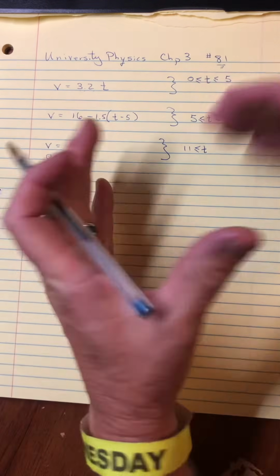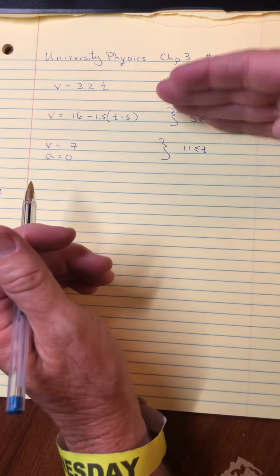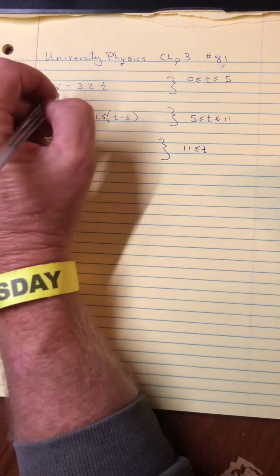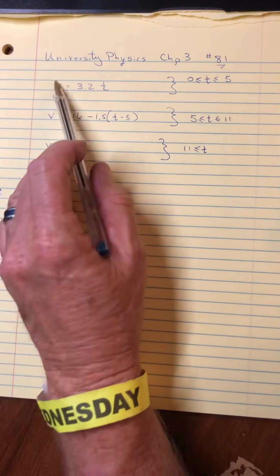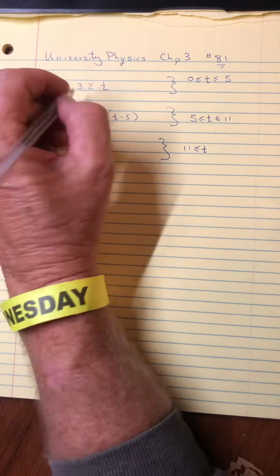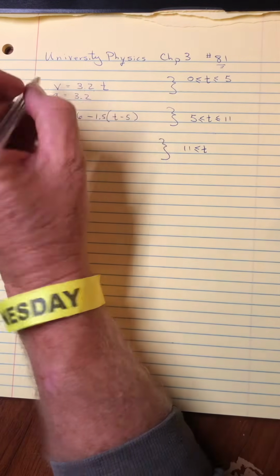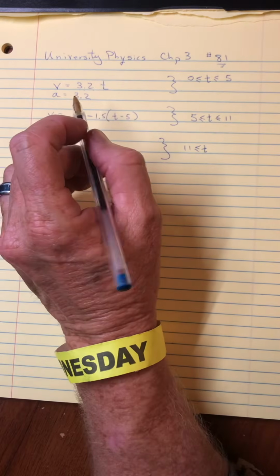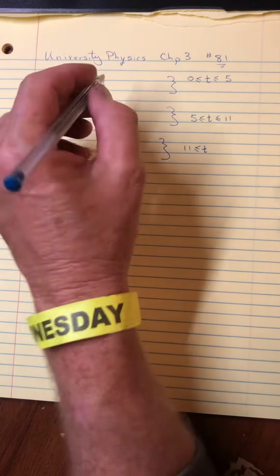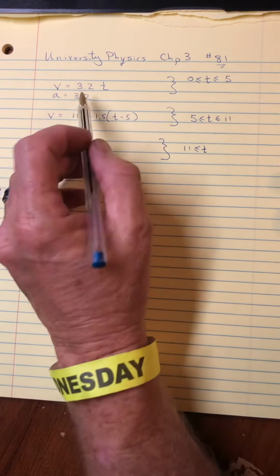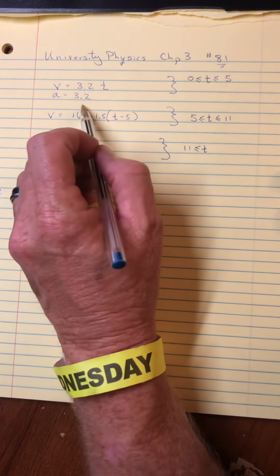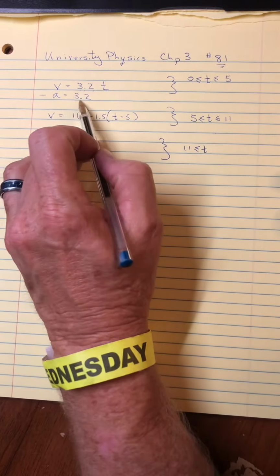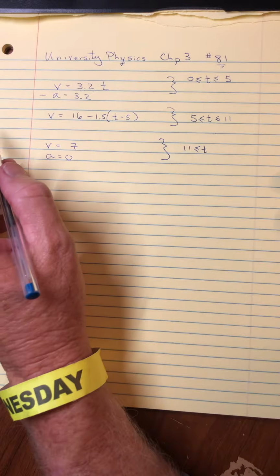But I do want to point out, these are constant accelerations. Now, they change, but during the time frame of 0 to 5 seconds, we have a constant acceleration. I would get that by taking the derivative. So pull the constant out, 3.2, and just take the derivative of t. That's just a 1. So I get 3.2 times 1, which is 3.2. So yes, constant acceleration of 3.2.